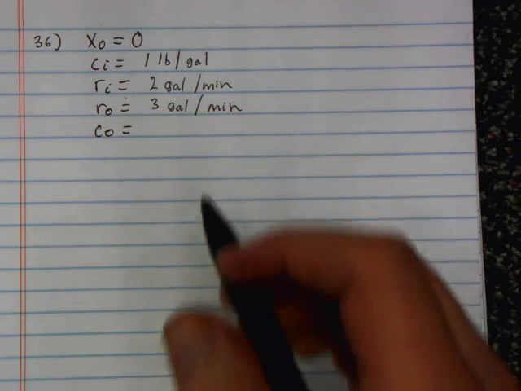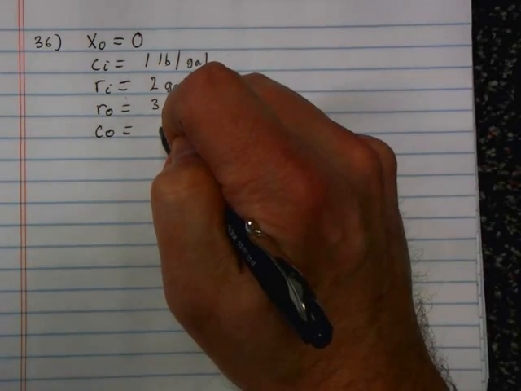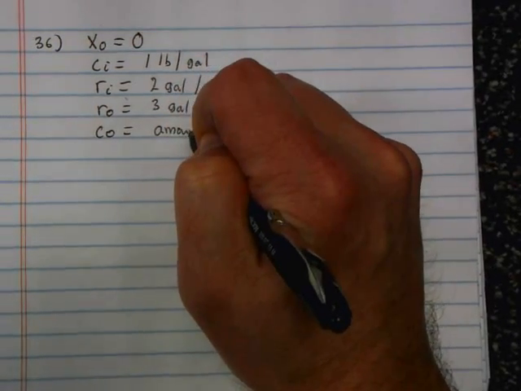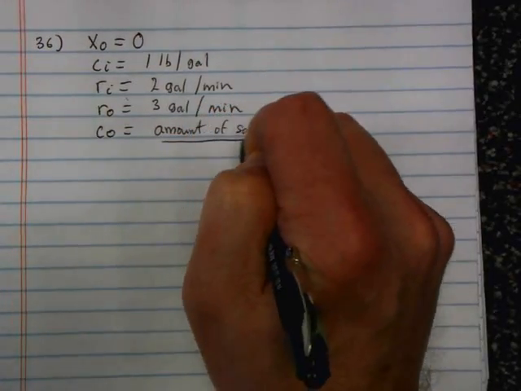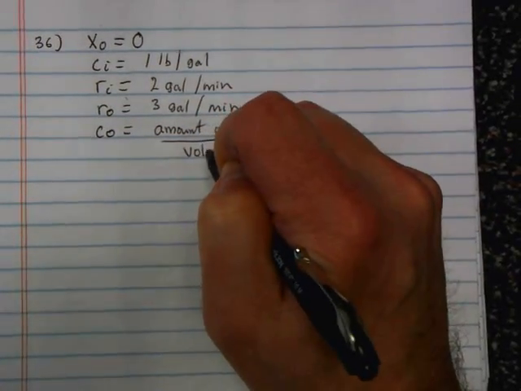All right, and then we need the concentration out. The concentration out, that's the hard one to compute. The concentration out is the amount of salt divided by the volume.